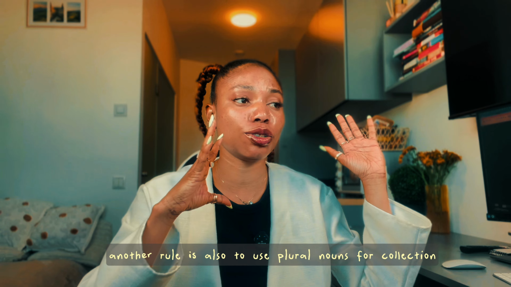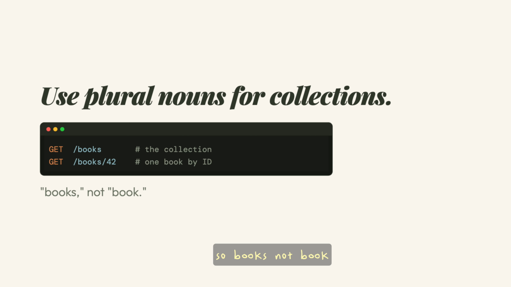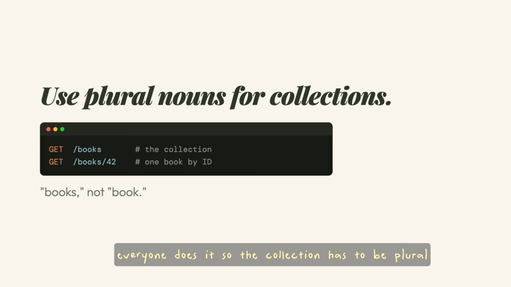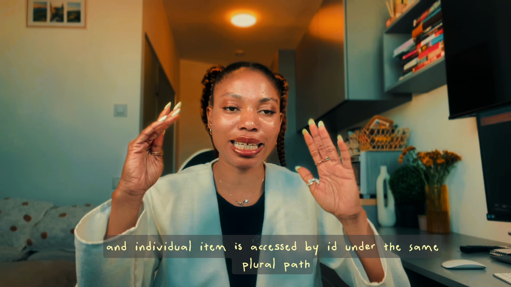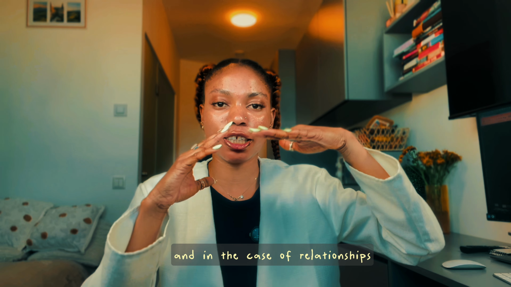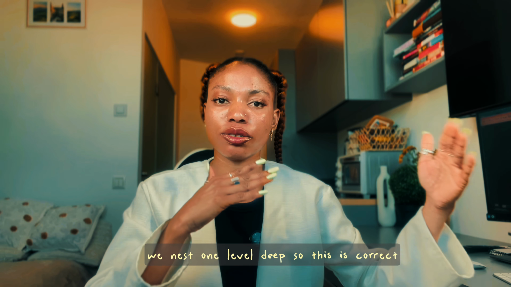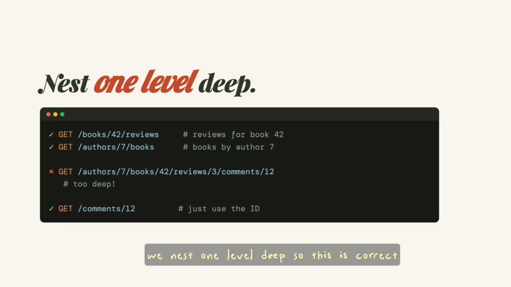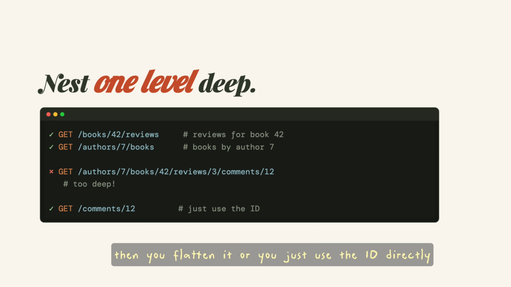Now, another rule is also to use plural nouns for collection. So books, not book. This is a strong convention. Everyone does it. So the collection has to be plural. An individual item is accessed by ID under the same plural path. And in the case of relationships, we nest one level deep. So this is correct, and this is wrong. If you need to go deeper than one level, then you flatten it or you just use the ID directly.